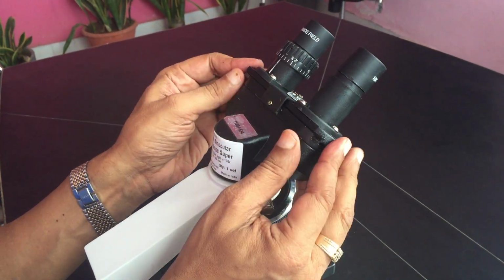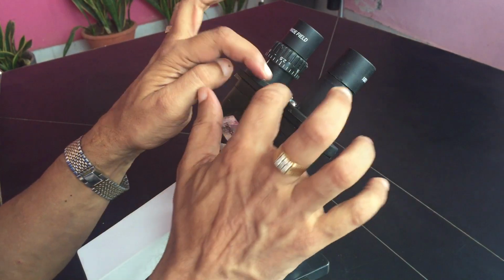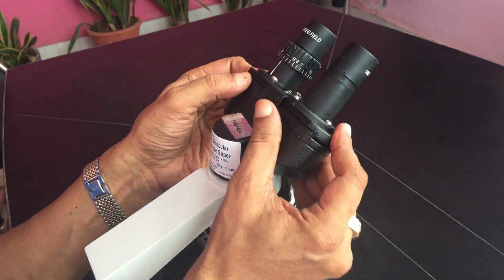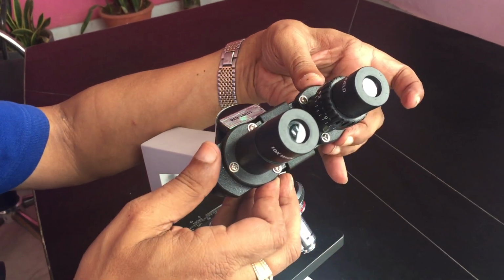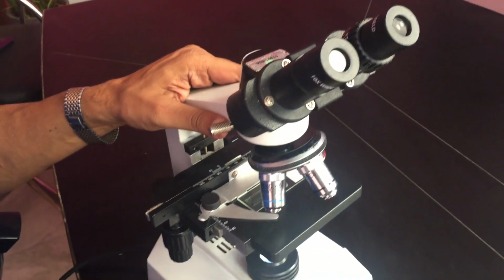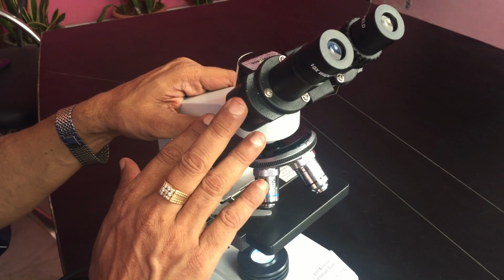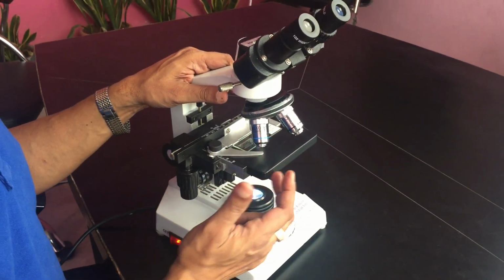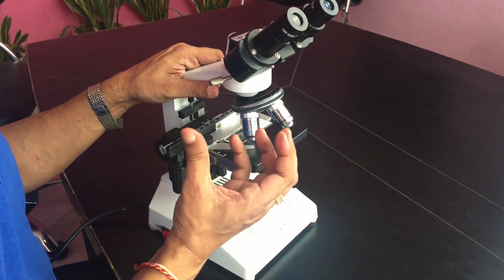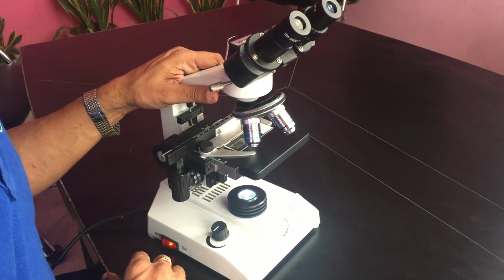Then there is a distance adjustment, the interpupillary distance. This is the distance between the two eyes. You can put this and adjust it. This is for using the head and objective setting optimally so that you can see through the eyepiece with both eyes properly. And the condenser can be used to increase the contrast of the specimen.